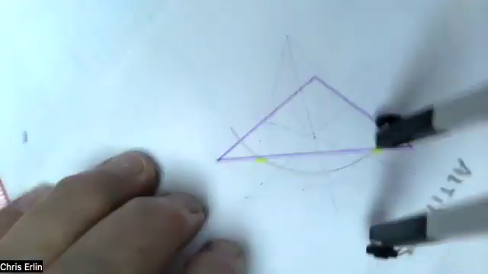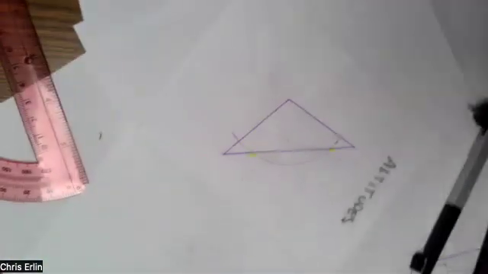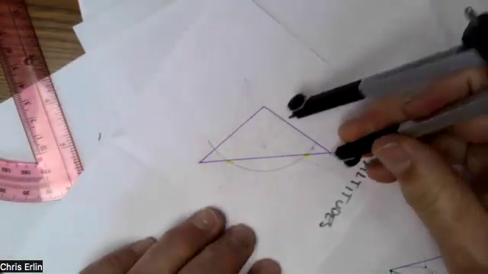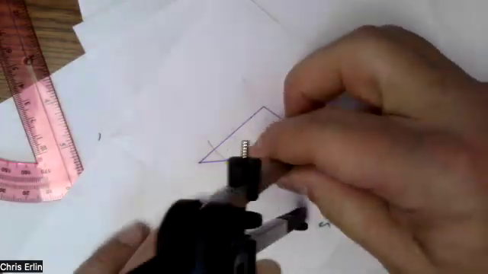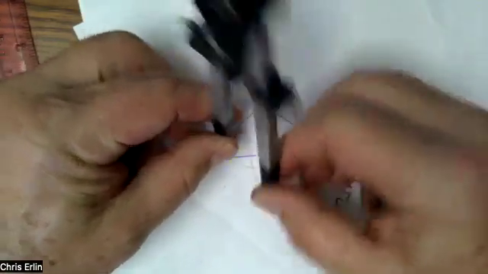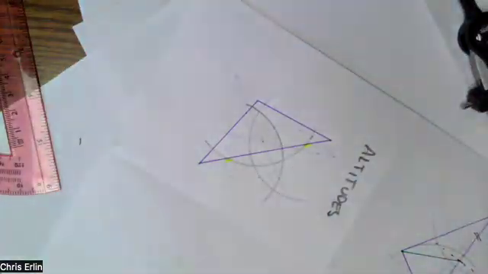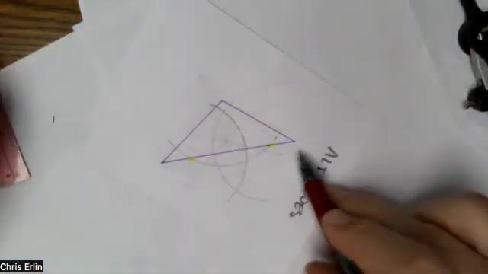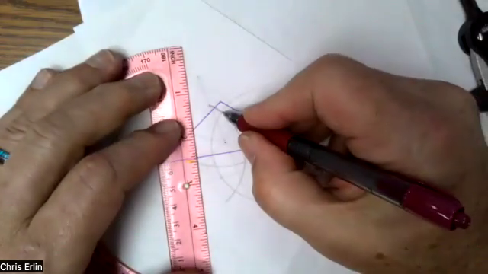More than halfway. Hold on, let me pull this up. Same from here. And if I did this correctly, it should not only be perpendicular, but actually go right through that vertex there as well.